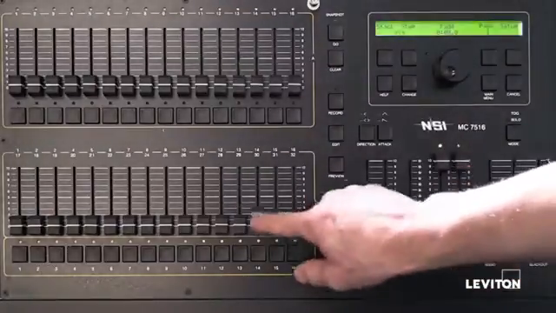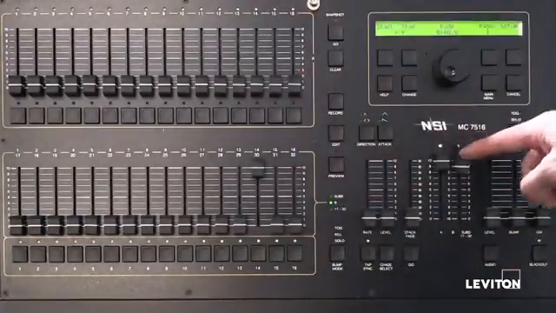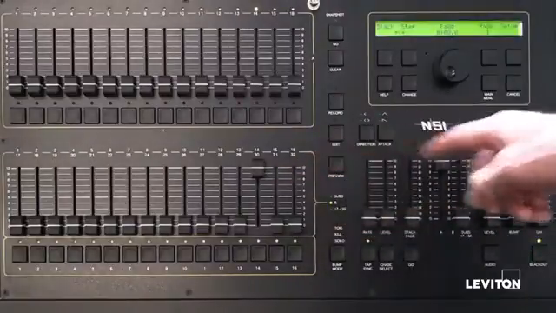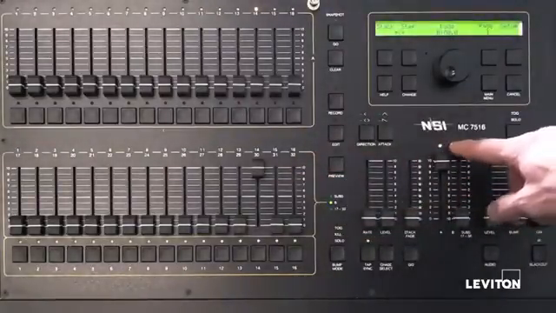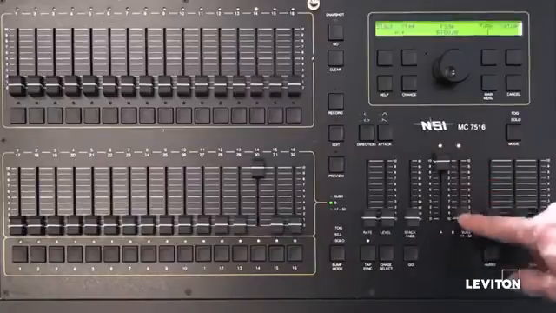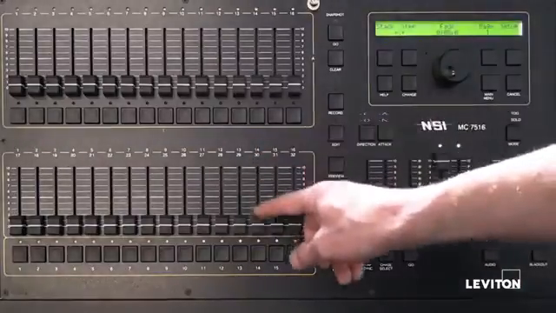And that you have your lower row of faders active. Just look over to see that your LEDs are on. If they're not, just change the fader to the opposite and then you've got control again.